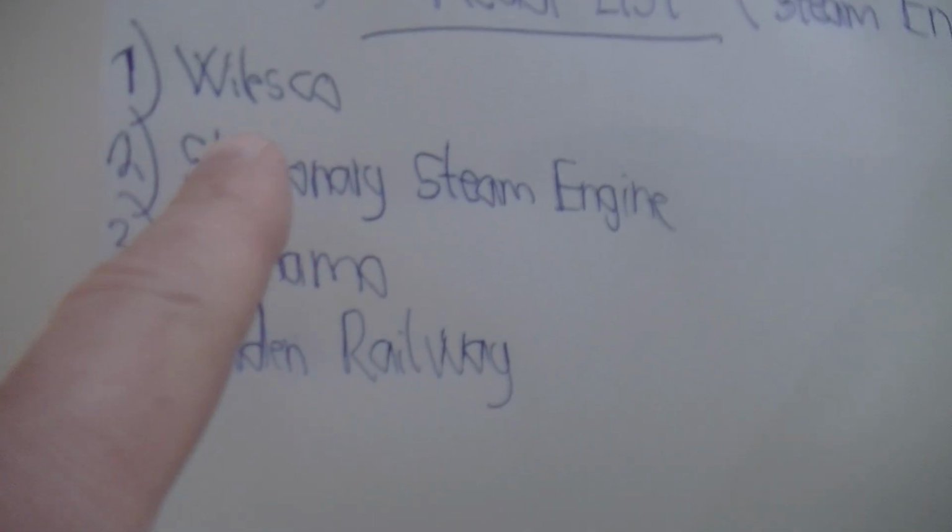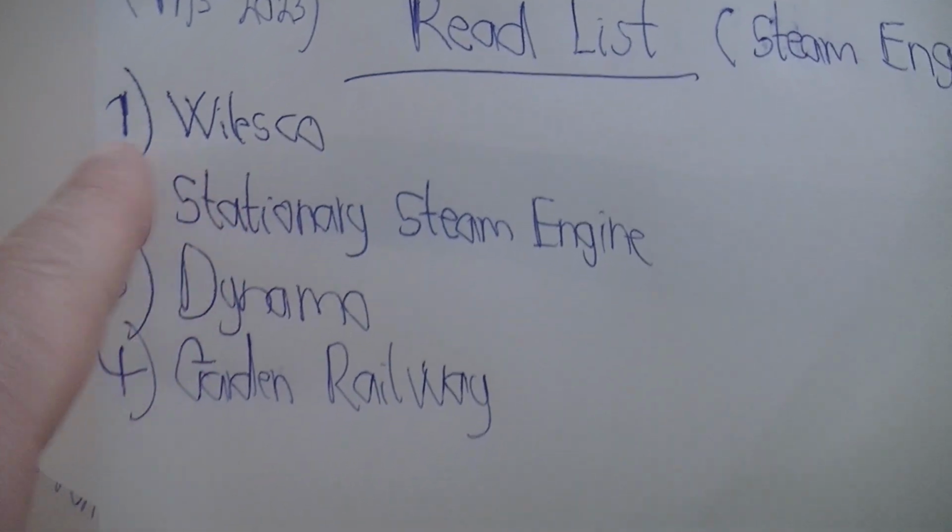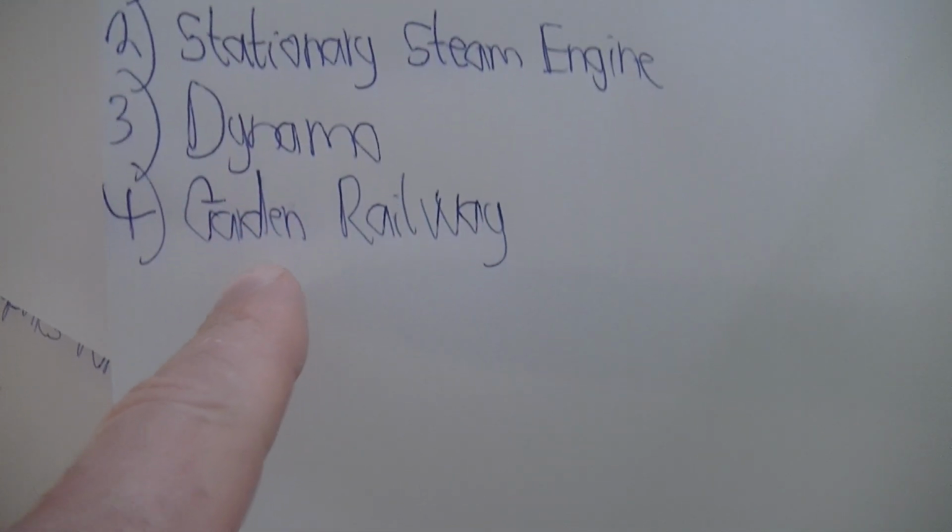about steam engines. This Riesco toy steam engine, dynamo, garden railways. I will do that before the camcorder is out of power. Just continue tomorrow reading about the old graphic cards.